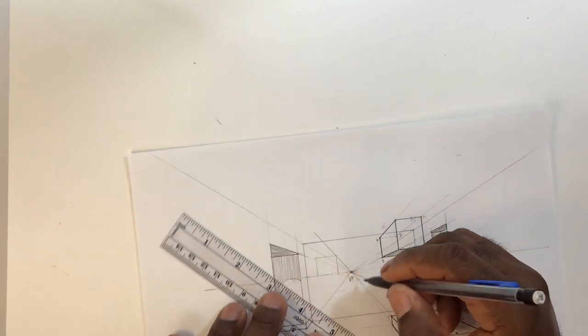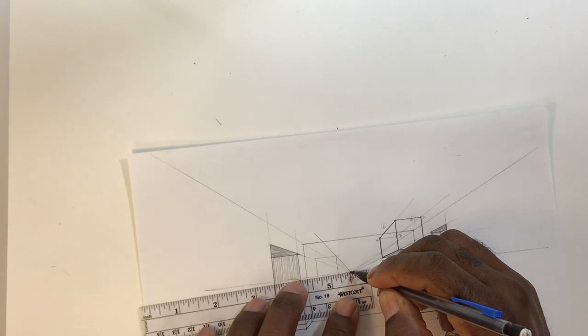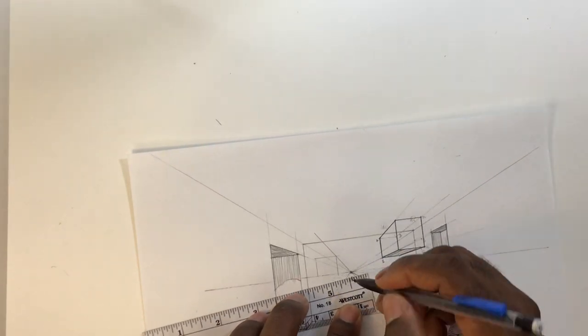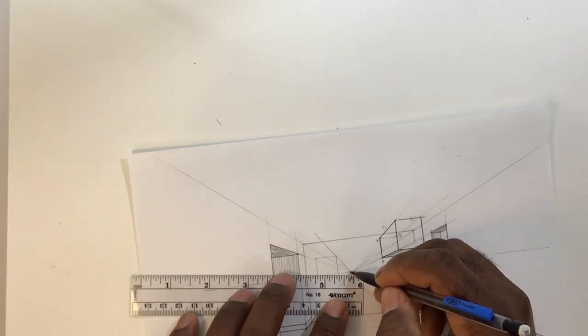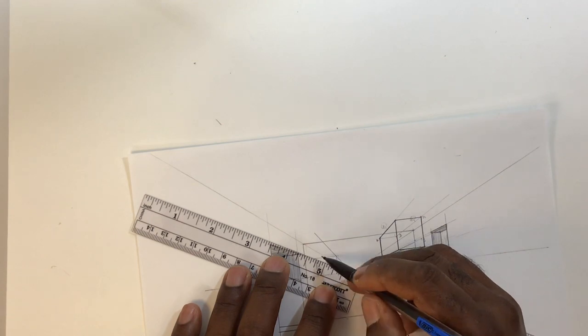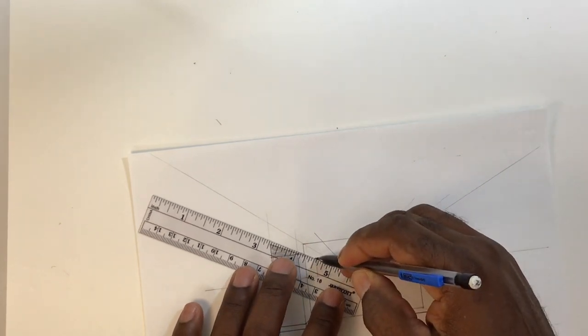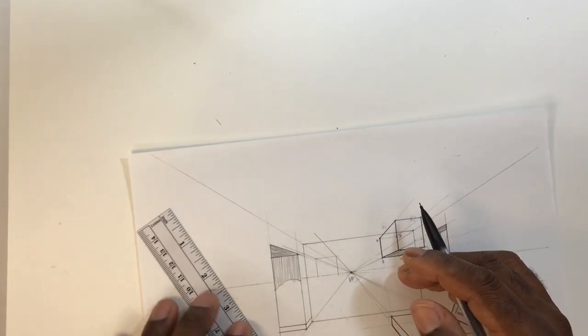Strike a line through there. Got a little dark. Yeah, you can't strike a line through there. It's just going to be flat. And I'm just going to strike a line through this point. Make sure it connects properly to the vanishing point.